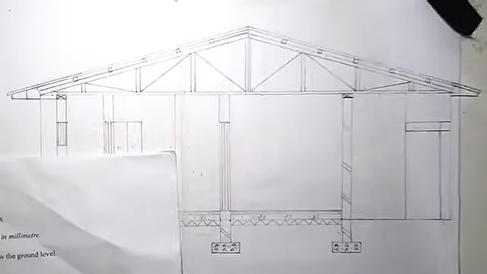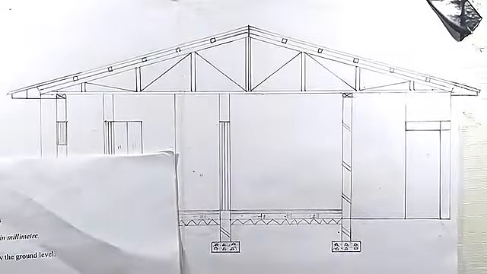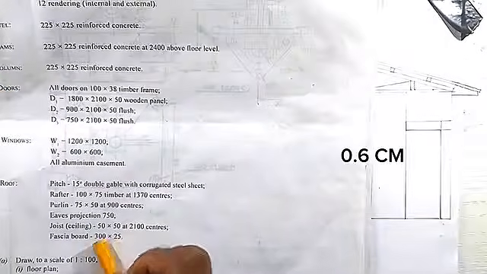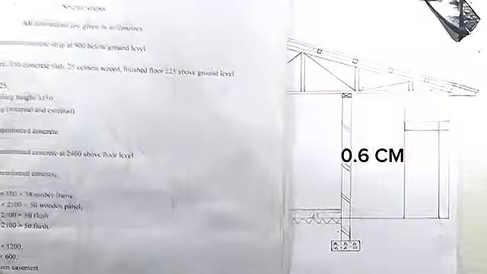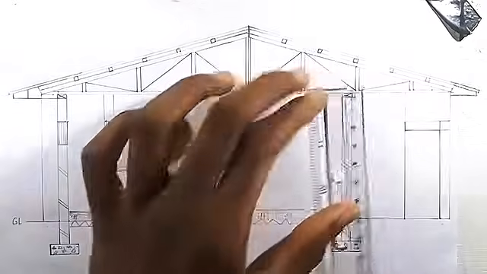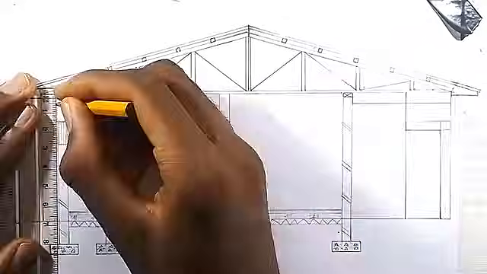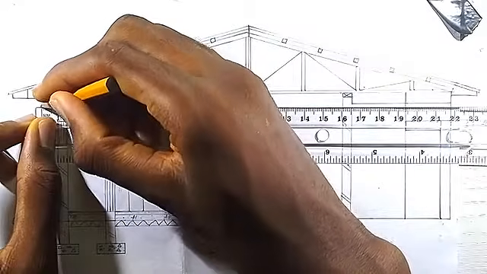Then we have the fascia board. For this part, it's meant to be the fascia board. So the fascia board is giving us 300 by 25. So 300 divided by 50 is giving us 6, which is 0.6 centimeter. So here we mark 0.6 down, which is, let's say, the height of the fascia board. Good, which is this for the fascia board.